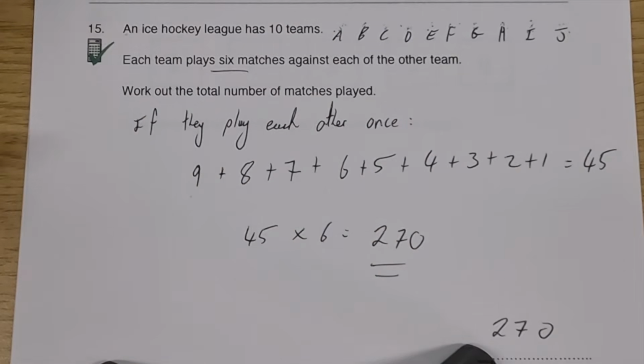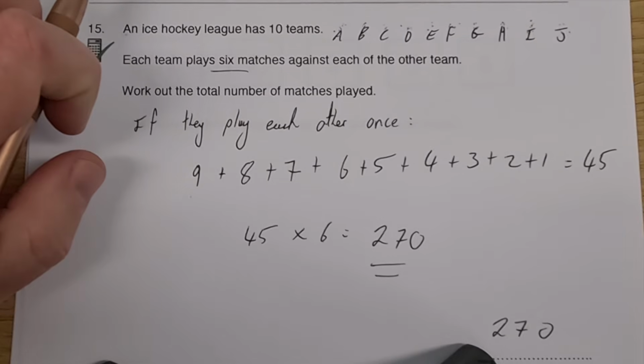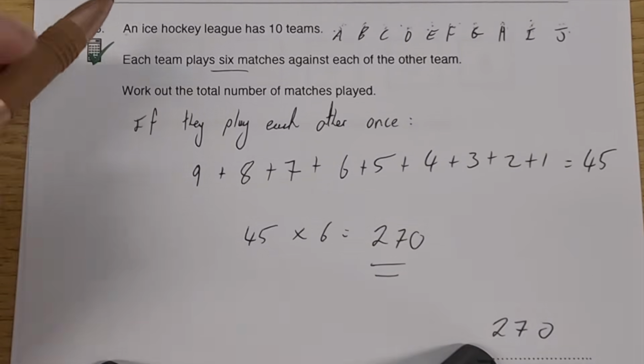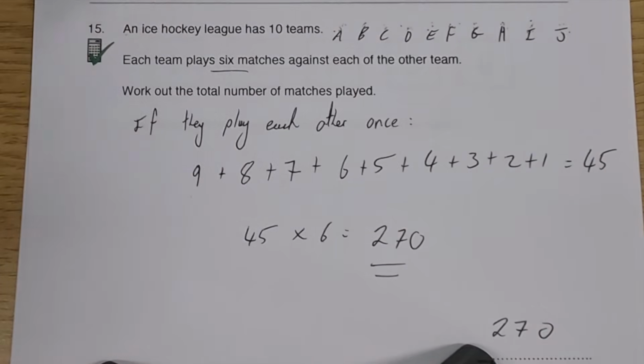So just to go back to the Premier League example, there's 20 teams in the Premier League. If you wanted to work out how many matches there are over the course of a season, they play each other twice. You would do 19 plus 18 plus 17 plus 16 plus 15 all the way down to 1. You'd add those up, and that'll tell you how many matches there'd have to be for those teams to play each other once. And then you would double it, to see how many matches there'd be over the whole season for the teams to play each other twice.